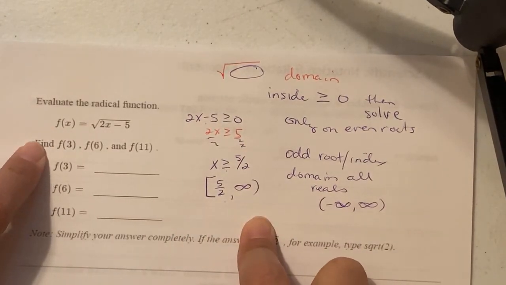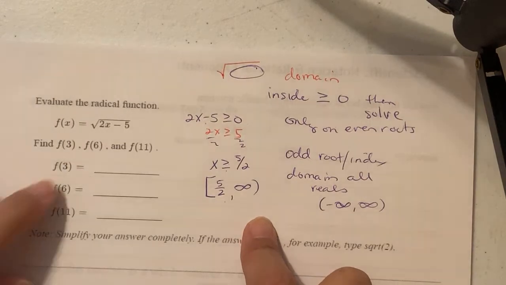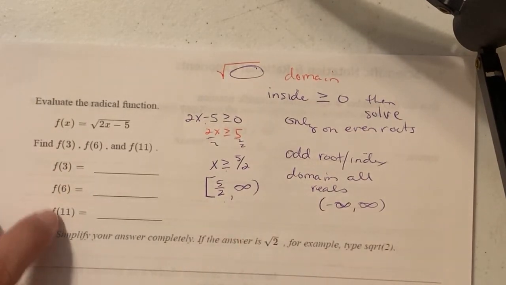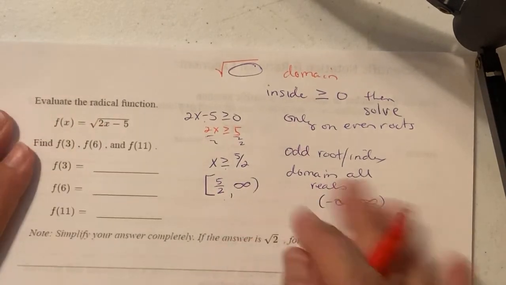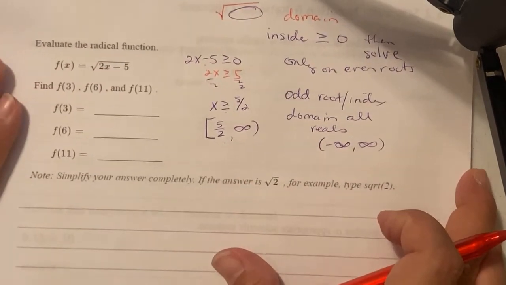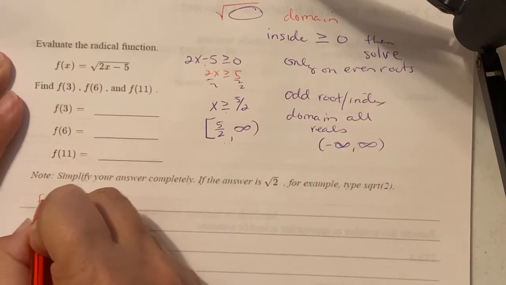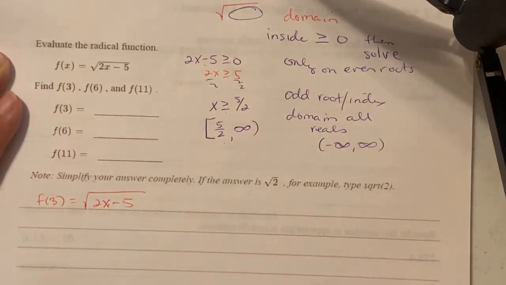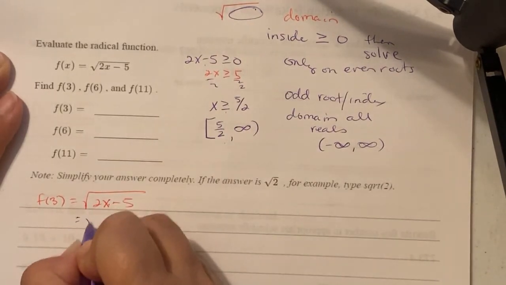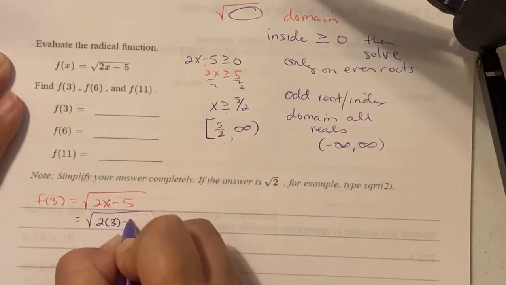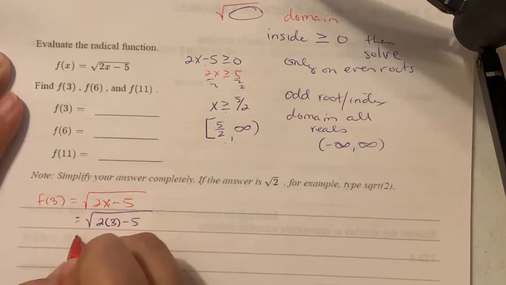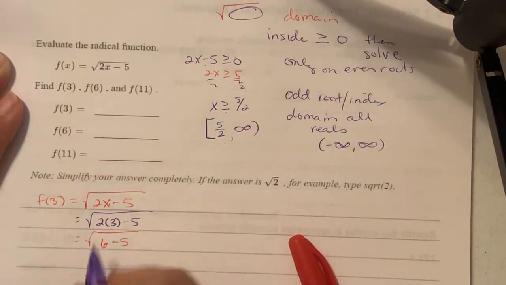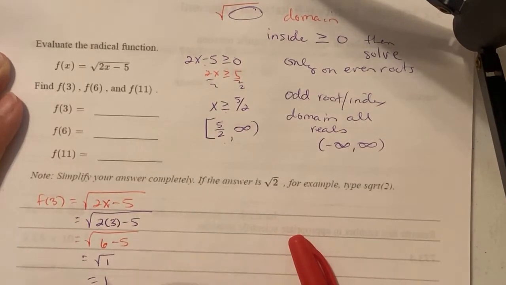Here they want us to evaluate them. All they want us to do is substitute in the values 3, 6, and 11 for x. So on this one, we're going to do f of 3. I'm plugging in a 3 into the radical. 2 times 3 is 6 minus 5, which is the square root of 1, which ends up being 1.